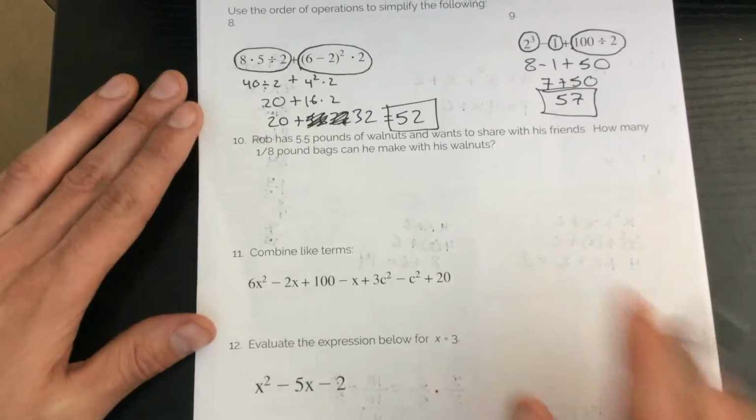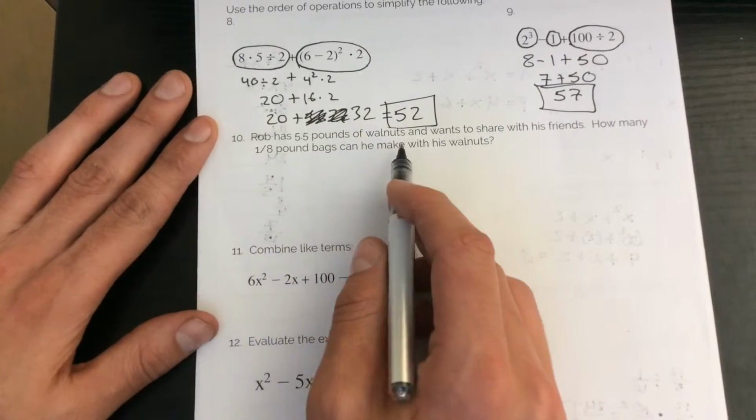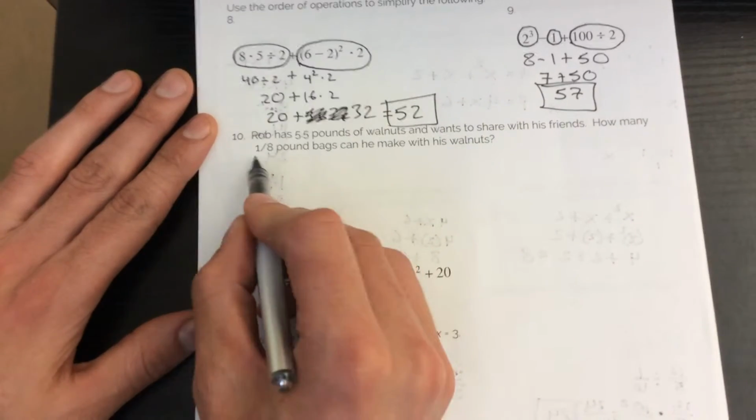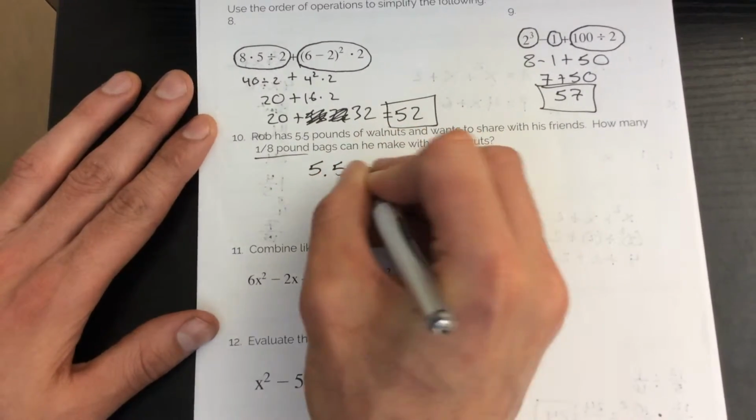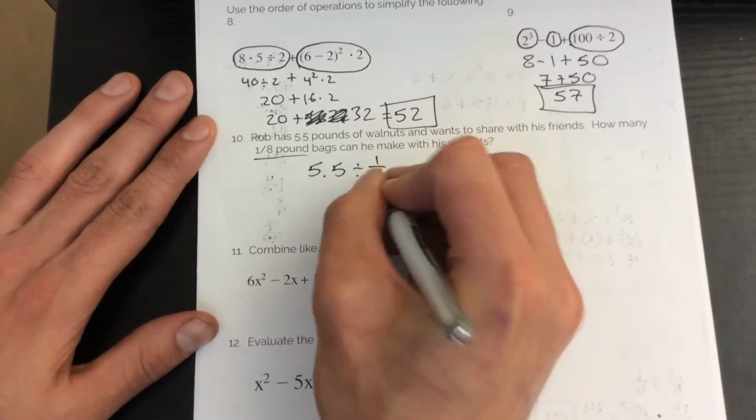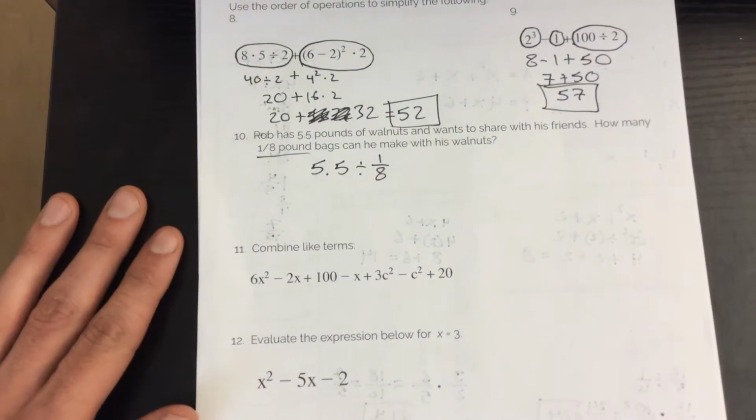All right, number 10. Rob has 5.5 pounds of walnuts. He wants to share with his friends. How many 1/8 pound bags can he make? This is a 5.5 divided by 1/8 is the problem that we're trying to do here.